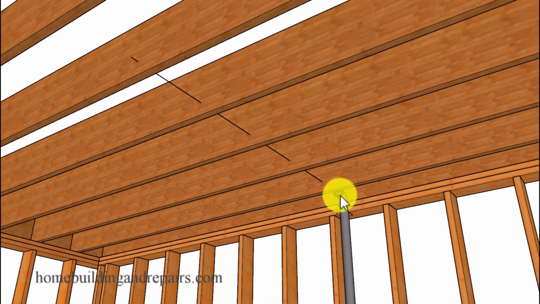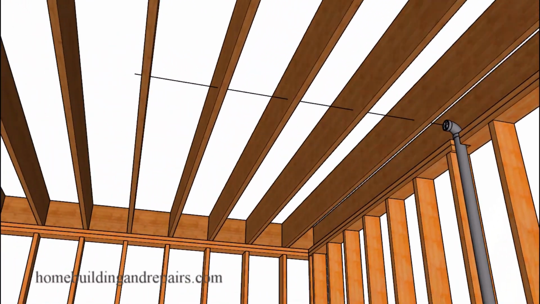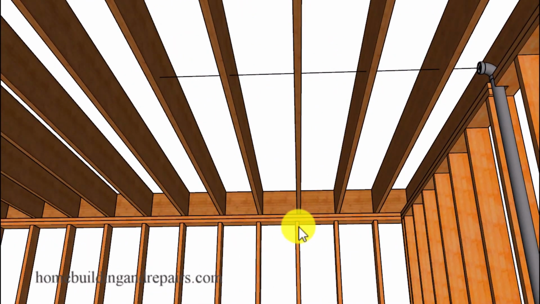So for example, if I needed to raise each one 3/8 of an inch, then I would simply start by adding 3/8 of an inch here, 3/4 of an inch here, and then 1 1/8 inch here. And again, you could do this if the joists are equally spaced, or 16 inches on center, for example.